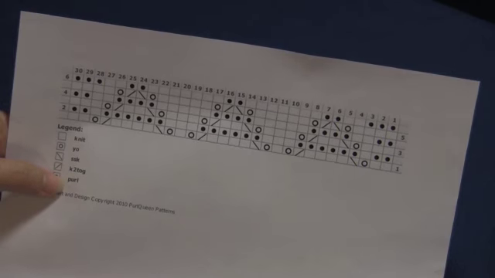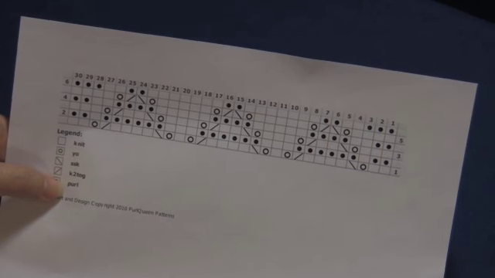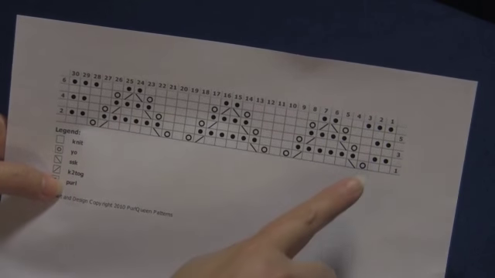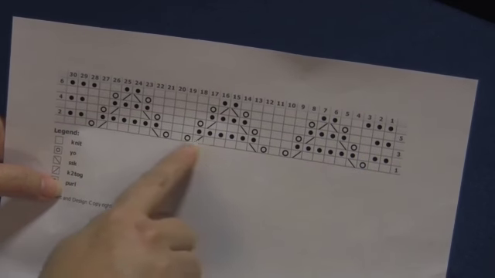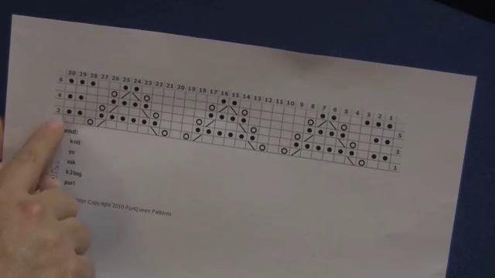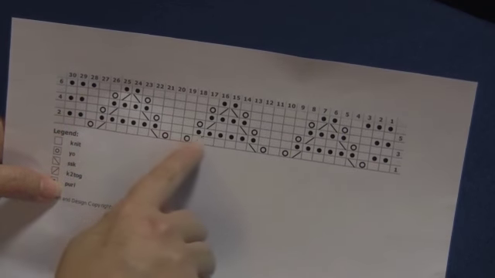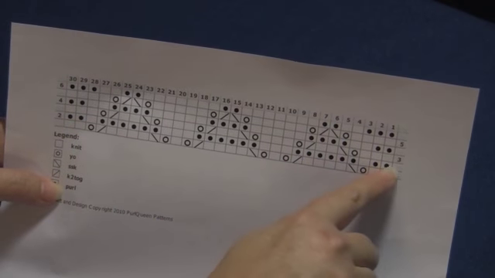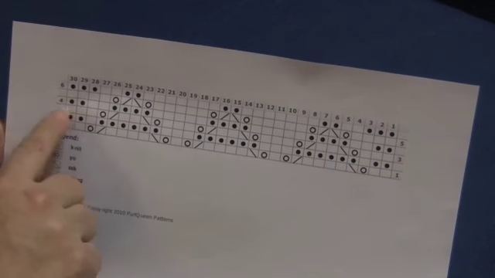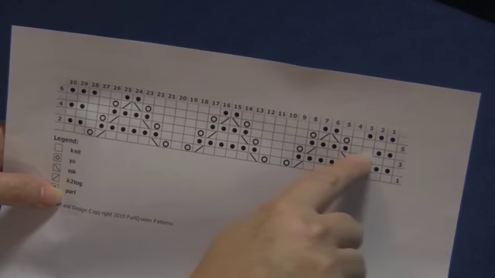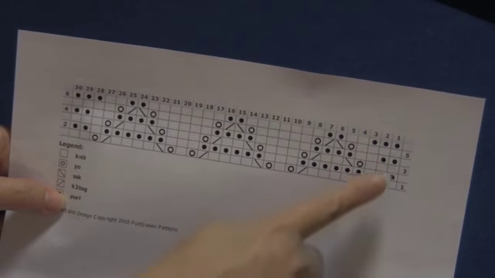So this is a basic sample chart that I've created, and you can see that the rows are numbered. The odd numbered rows, which are the right side rows, are read from right to left. The even numbered rows, or the wrong side rows, are read from left to right. So you're going to be looking at this chart just as you would be looking at the right side of the fabric.